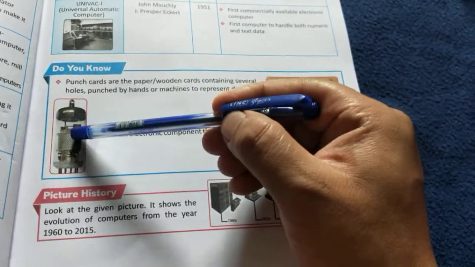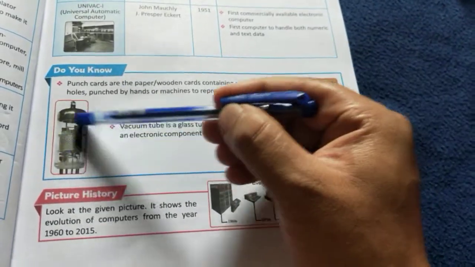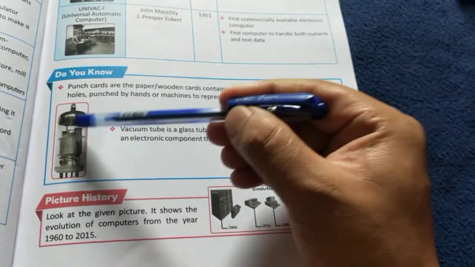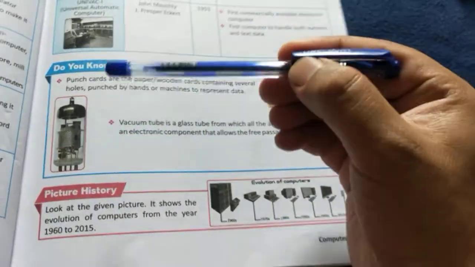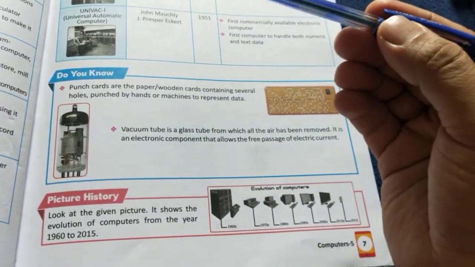It is a glass tube, and inside it all the air has been removed. It is an electronic component that allows the free passage of electric current.